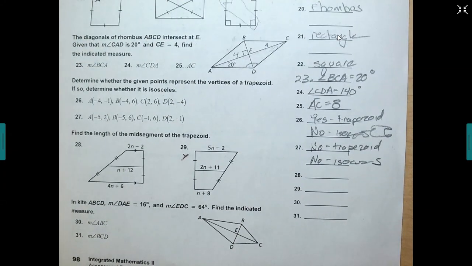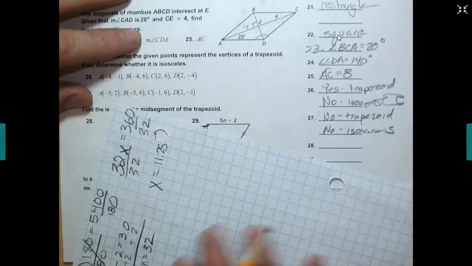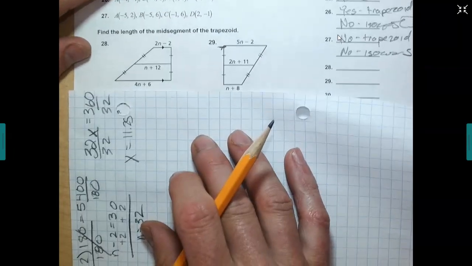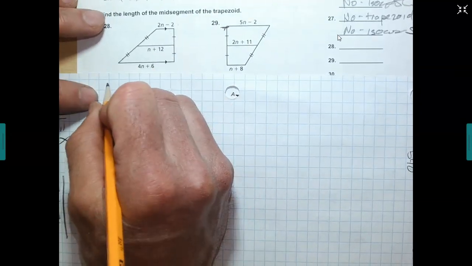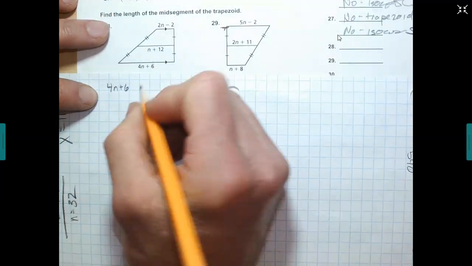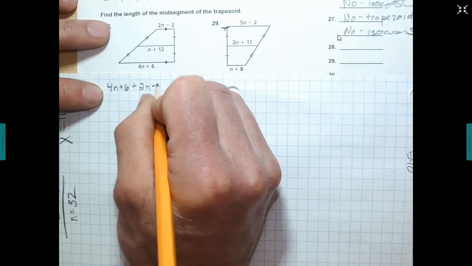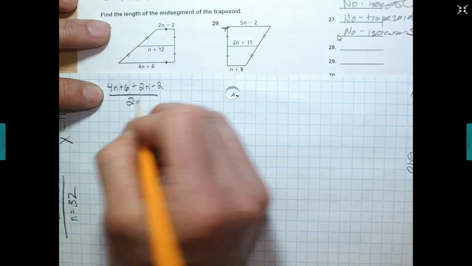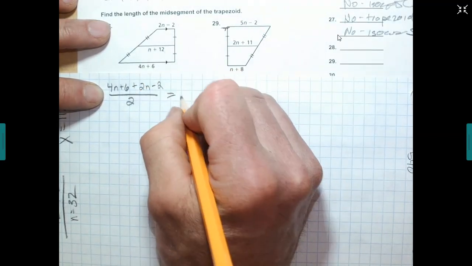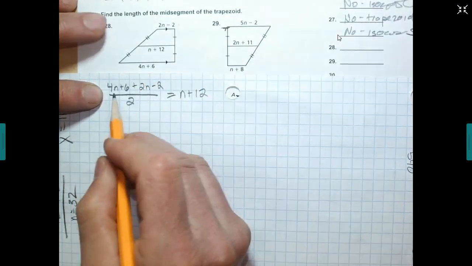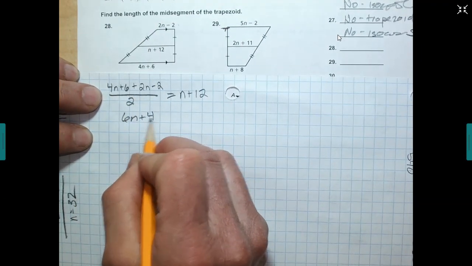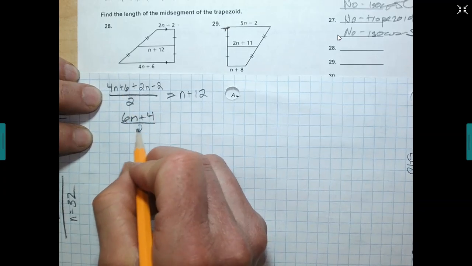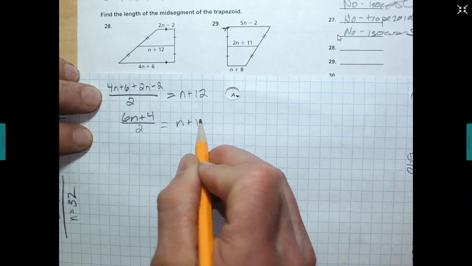Moving on. 28. Find the length of the midsegment of the trapezoid. Well, we know the length is half of this. So 4n plus 6 plus 2n minus 2, divided by 2, equals this middle one, n plus 12. So 4n plus 2n is 6n, 6 minus 2 is 4, equals n plus 12.